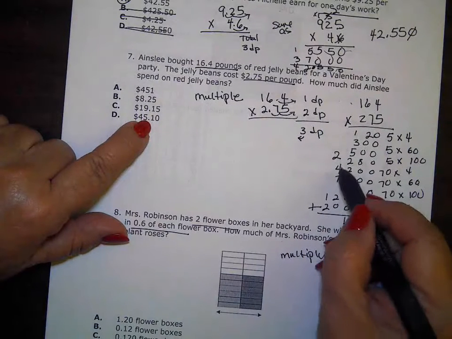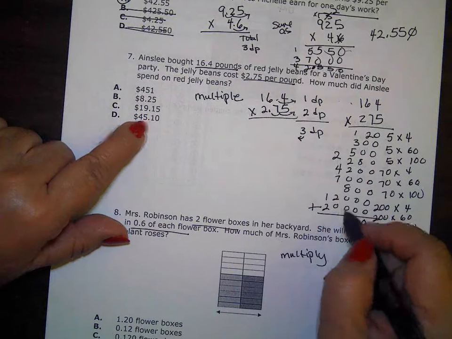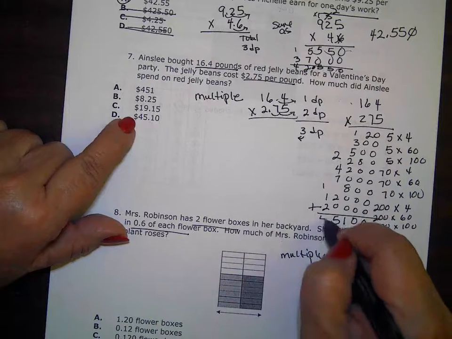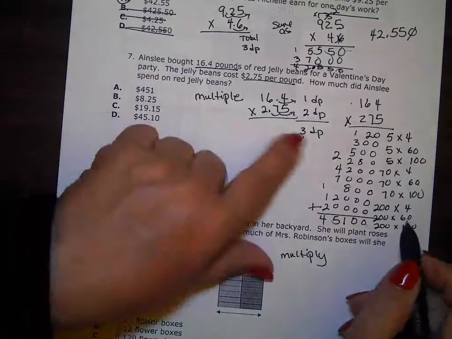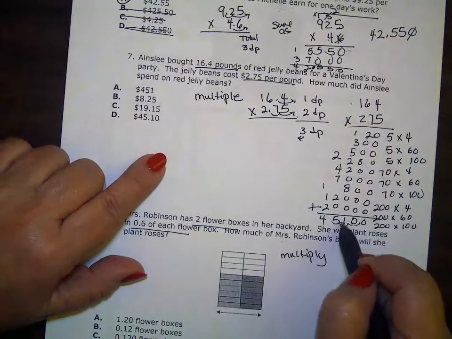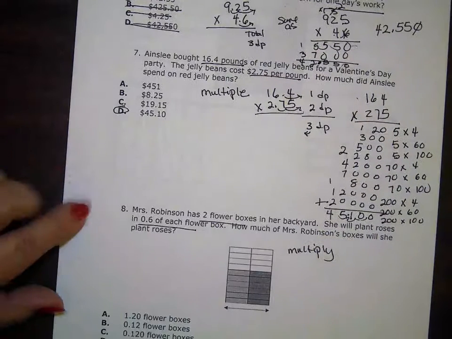So I have 4, 5, 6, 7, 8, and 5. That's 15. 2, 3, 4. And I'm moving in my decimal 3 times. So it's 1, 2, 3. And there we go. $45.10. So you could have done standard algorithm or the partial products.